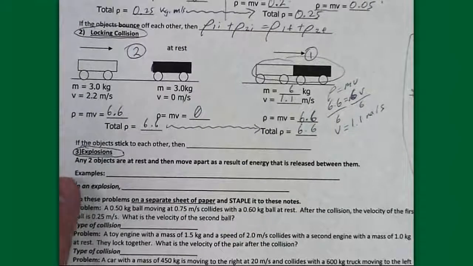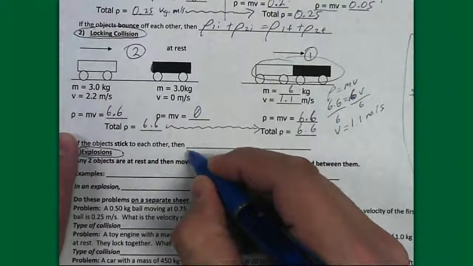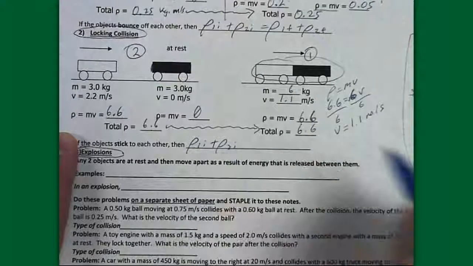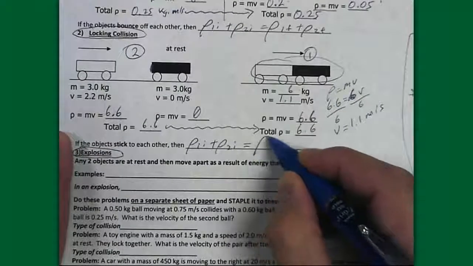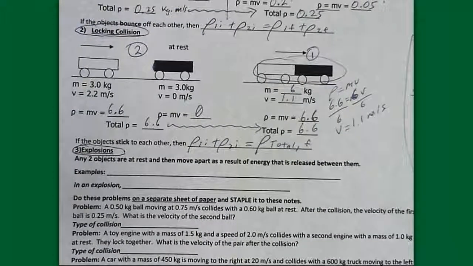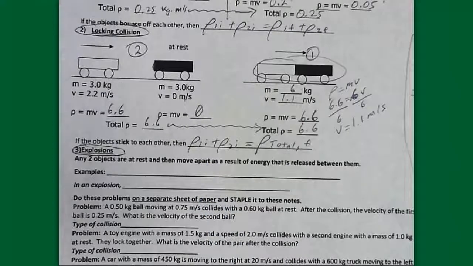Algebraically, what this is with a locking collision, once again, we have two objects before the collision. Those two objects get a separate row, so I can say that rho 1 initial plus rho 2 initial equals, now we don't have two objects, we just have one, so I'll call that rho total final. Algebraically, that's what that means. Once again, rho equals mv. Every time you see a rho, you can flesh it out and put a mass times a velocity for that appropriate circumstance at that point. Bouncing collision, locking collision. I'll do another one of those problems in just a moment.